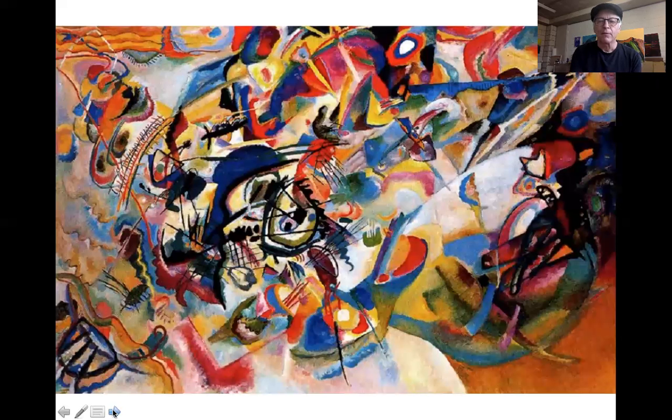Right. So here's a painting by Wassily Kandinsky. It's from 1913 and it's entitled Composition 7. It's in oil on canvas, quite a big painting. And what can we say about this? First of all, I think it's really rather beautiful. The colours really are so vibrant.